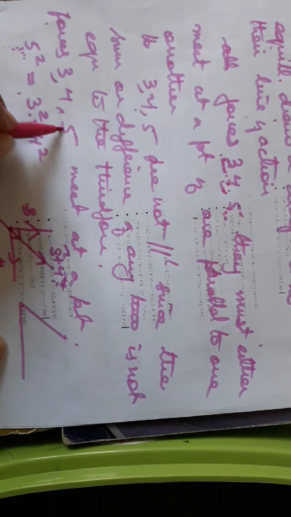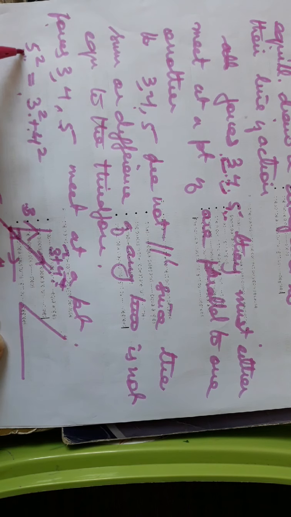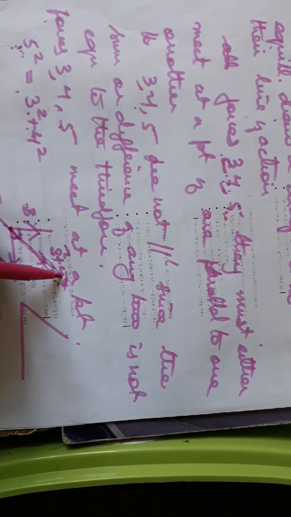That is, the third force R here must balance the resultant of these two forces, and we denote it by 5 because the third force is 5. Hence this force R, or force 5, must balance the resultant of these two forces, and it acts along the same line of action but in opposite directions. That is, if the resultant of these is acting in this direction, then the force 5, that is the third force, must be in this direction.